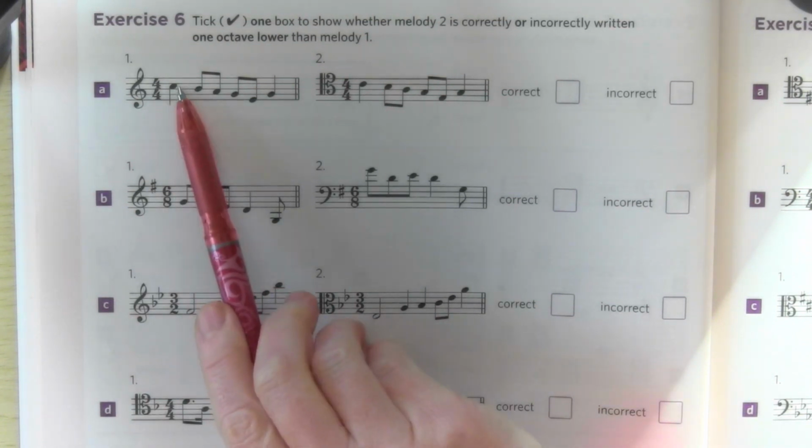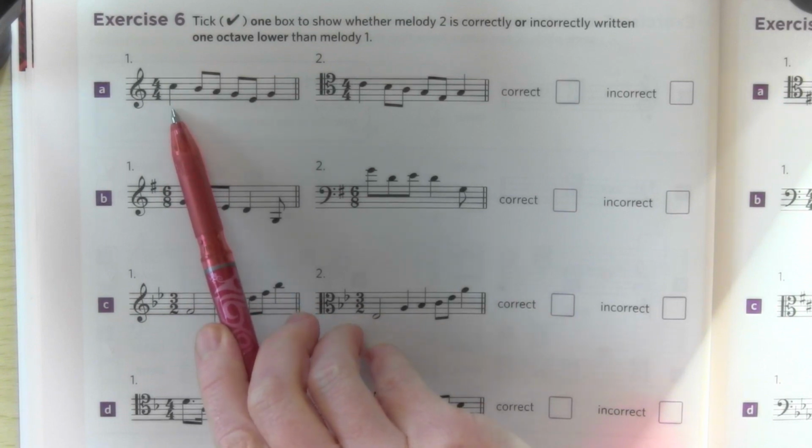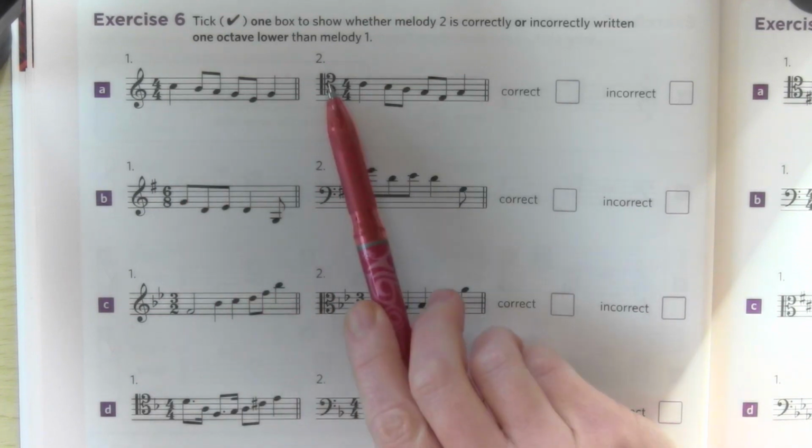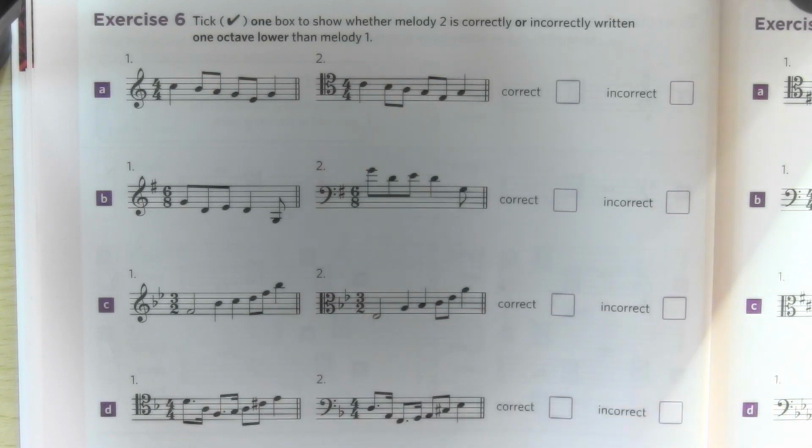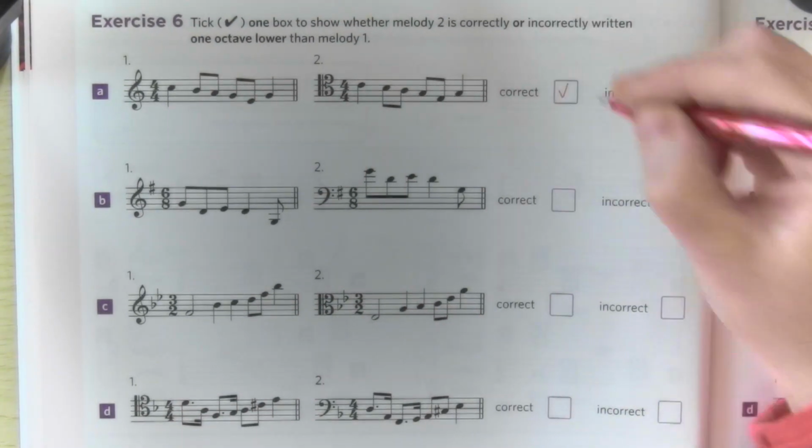So, middle C is down here, okay, and this is Do, okay. This is also Do, but this is middle C. So this is an octave lower. So the answer is correct.